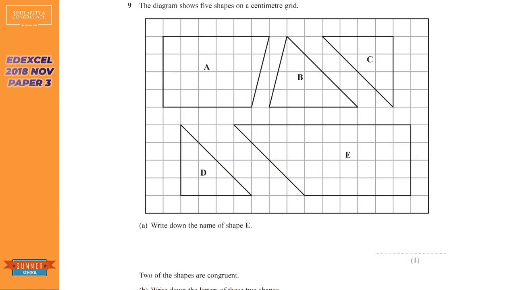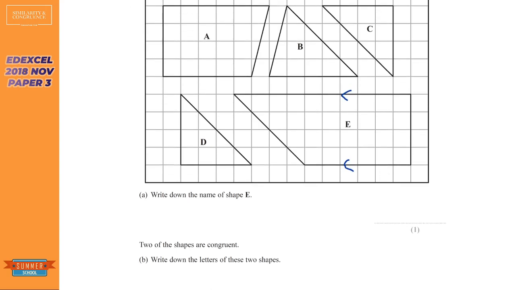So, first question up from Edexcel asks us to name shape E. Nothing to do with similarity and congruence, but I thought I might as well just answer it since it's part of this question. So E is a four-sided shape, a quadrilateral, but the most important part that you notice is that it's got one pair of parallel sides. Whenever you have a four-sided shape with one pair of parallel sides, it has to be a trapezium.